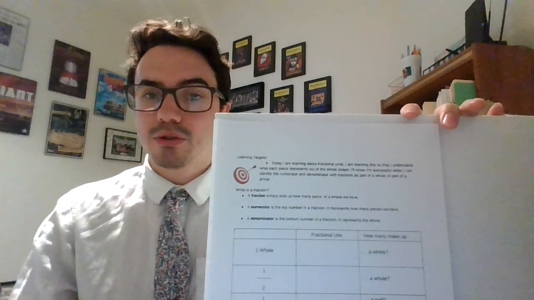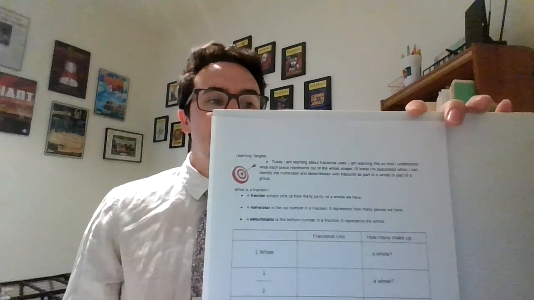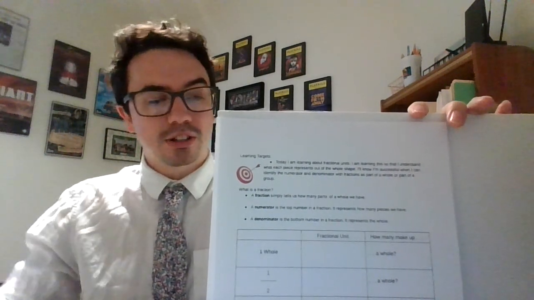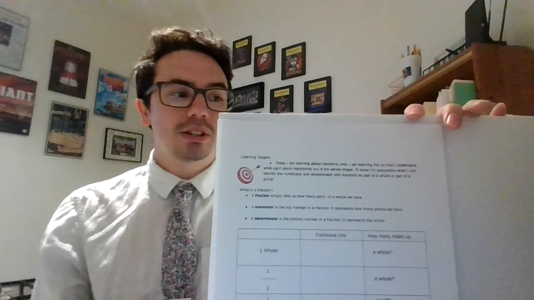So, what is a fraction? We've already been kind of introduced to fractions, as I've already told you some things that we use fractions for. Now, a fraction simply tells us how many parts of a whole we have. So, we have one whole thing, and we break pieces out of it. And those pieces that we break out are fractions. We break a fraction from that whole piece.